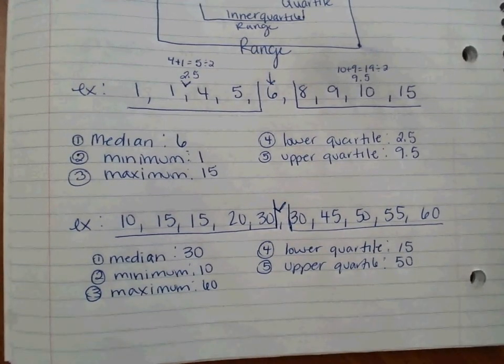So that's where your lines would be, and that's how you find for your box and whisker. Hopefully this helps you understand it a little bit. Watch the other videos for a little bit more information.